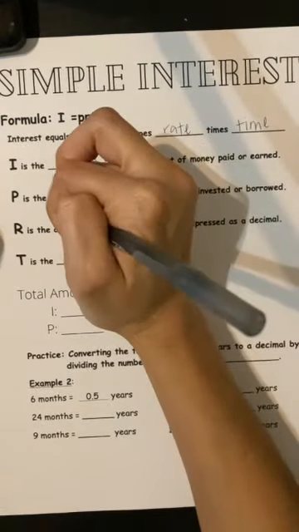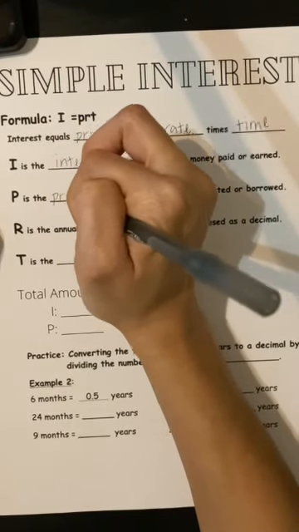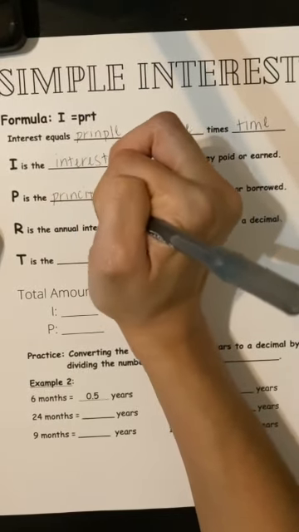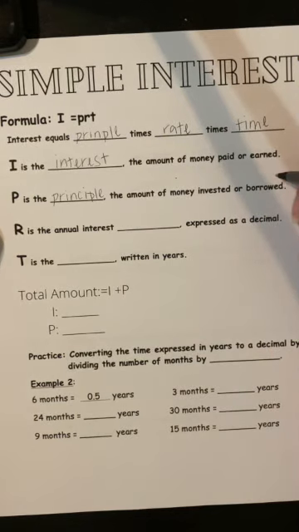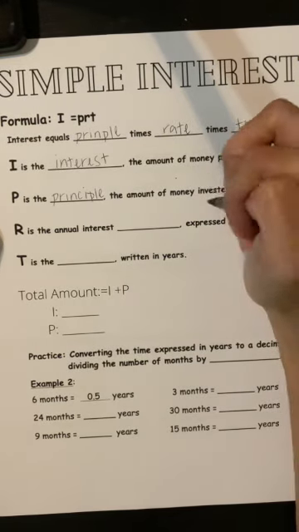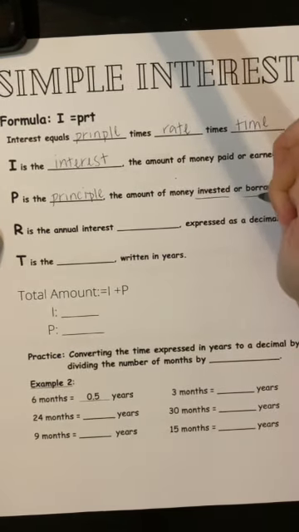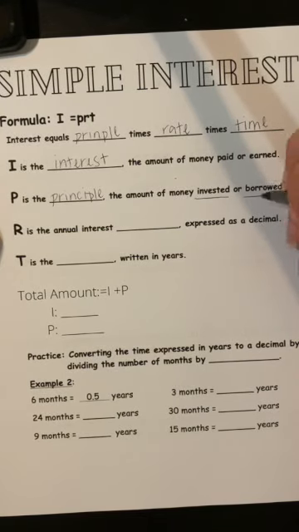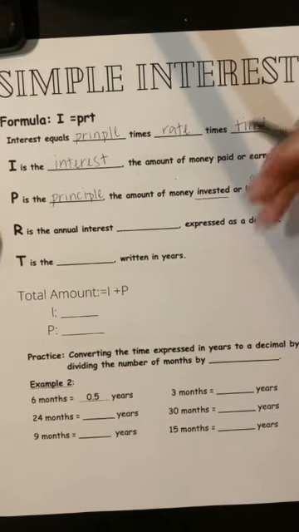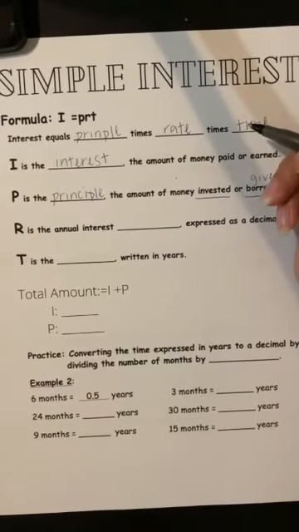So P is the principal, the amount of money invested or borrowed. So remember, something you borrow, you have to give back. Something you've invested means it's yours.